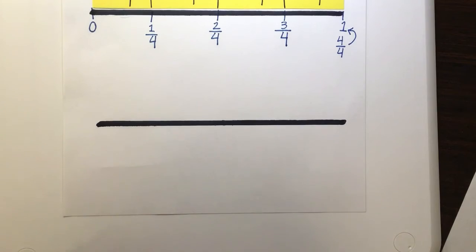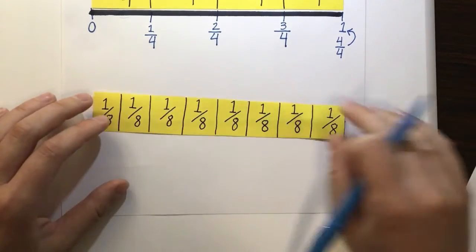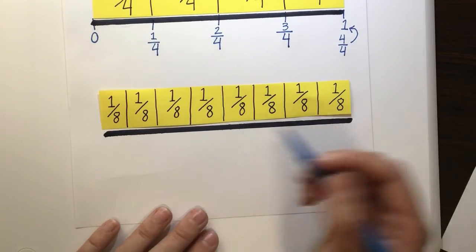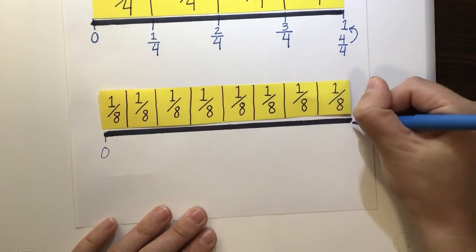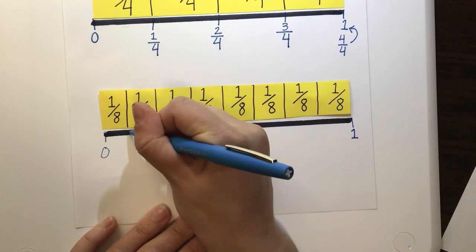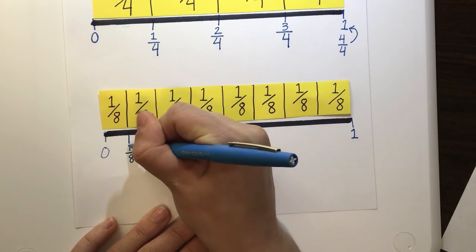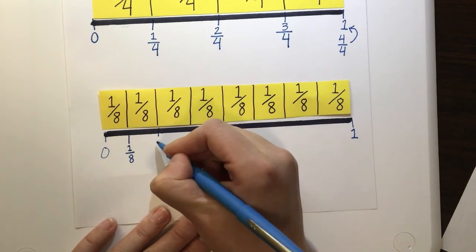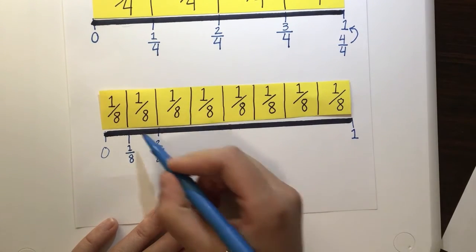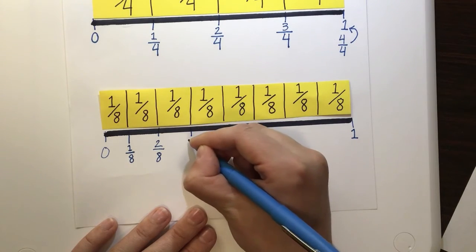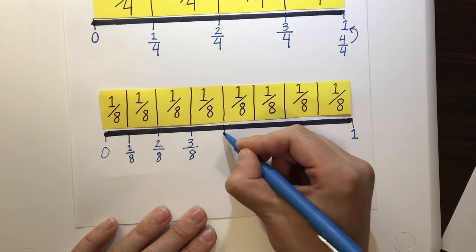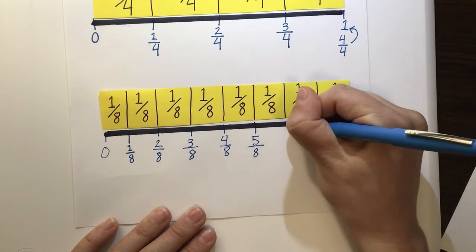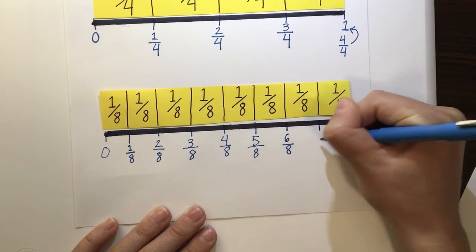Okay, this last one is a bit challenging. Now I have 8ths. Now I'm still going to start from 0 and go all the way to 1 whole. This first bit here, you guessed it, is just 1/8, because that's the distance between 0 and this first copy of 1/8. Now I'm counting 1, 2, and I'm going to label that 2/8. Now I'm going 1, 2, 3, and this point is going to be 3/8, and then 4/8, 5/8, 6/8, and 7/8.